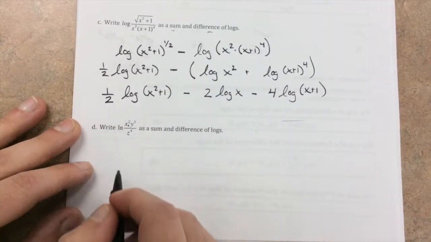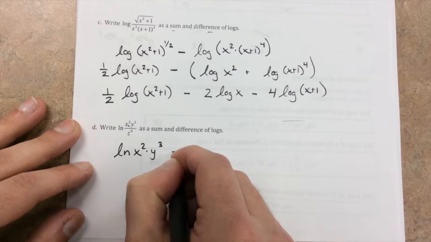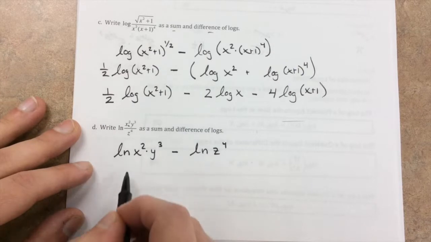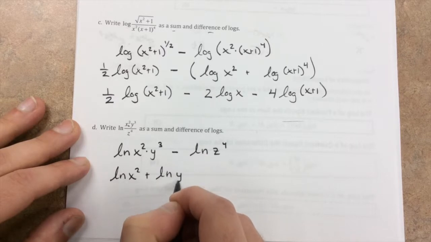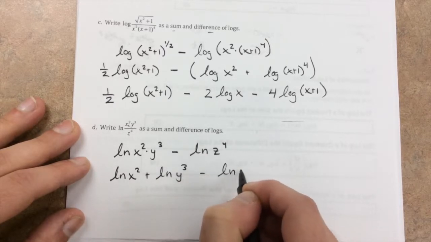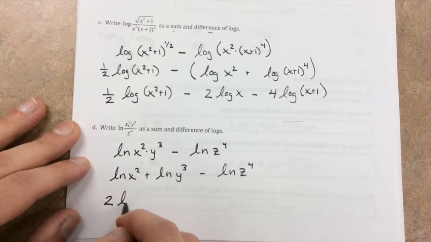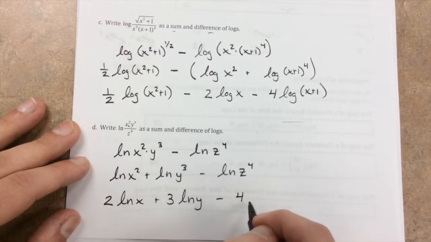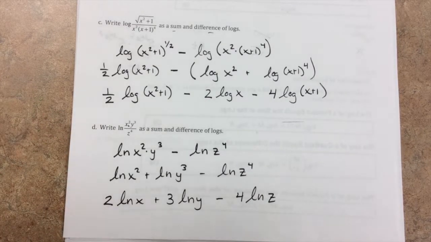Last one, expanding this out. We have multiplication on the top, division on the bottom. So this is ln of x squared times y cubed minus ln of z to the 4th. Now I can separate this into addition. So that's the ln of x squared plus the ln of y cubed minus ln of z to the 4th. And the last bit, we move the exponents in front. So 2 ln of x plus 3 ln of y minus 4 ln of z. So that is separating.